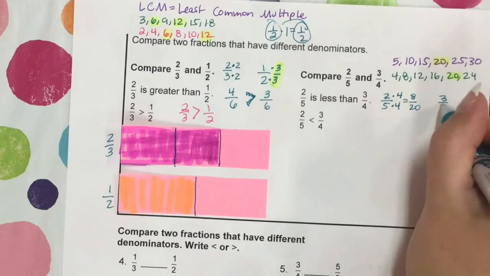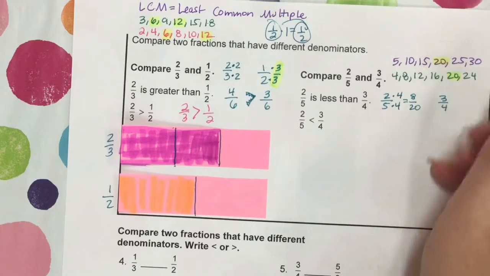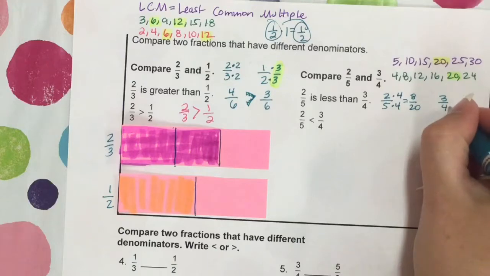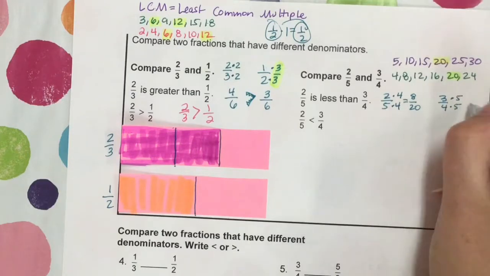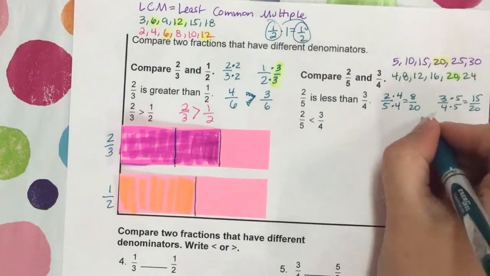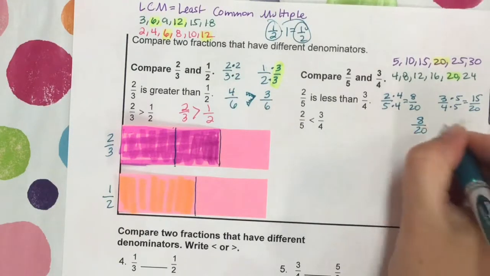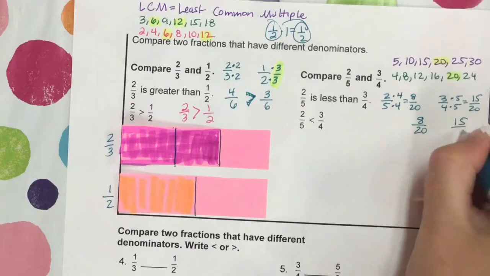And then we need to do the same thing here. We need to turn this 4 into a 20. So we can turn it into 20 by multiplying it by 5, 4 times 5 is 20, and whatever we do to the bottom, we have to do to the top. So we end up with 3 times 5, which is 15, 4 times 5, which is 20. So here we have our fractions, 8/20 and 15/20.